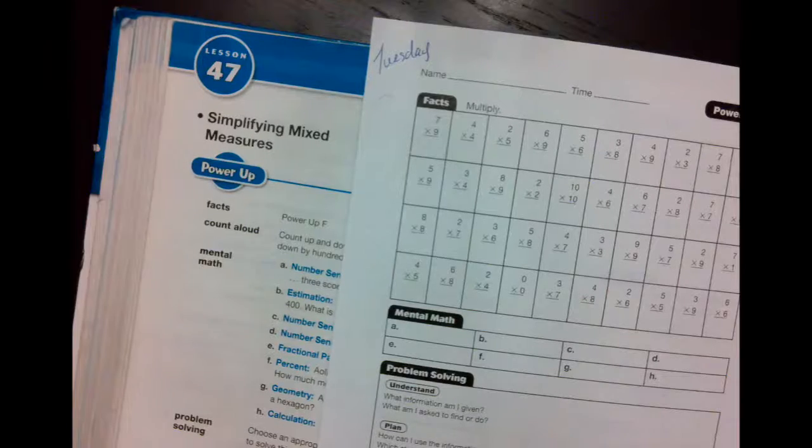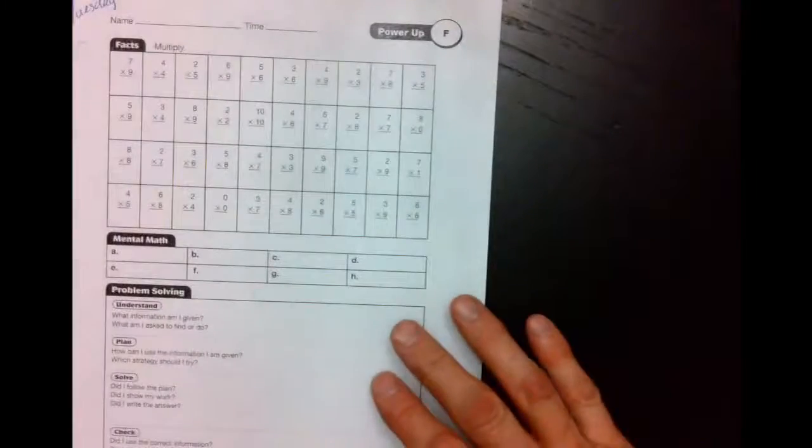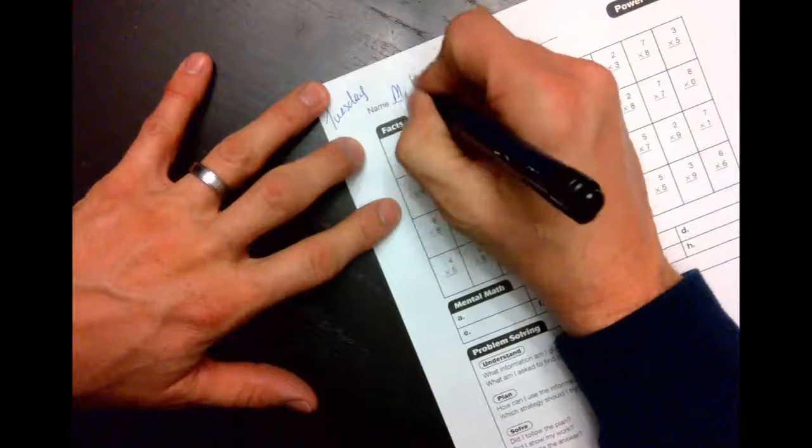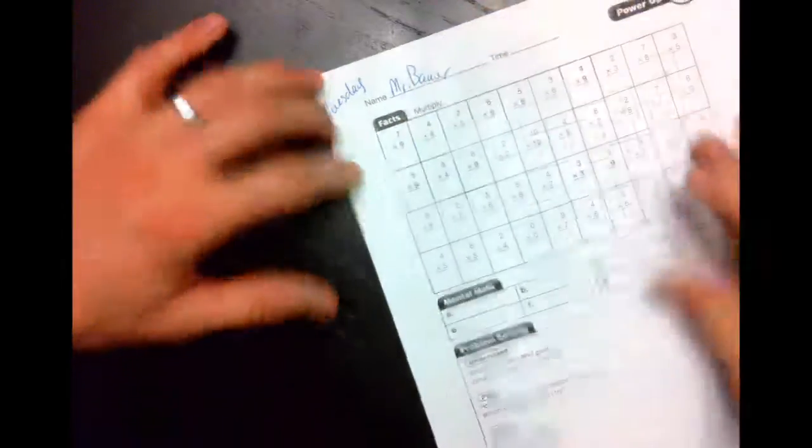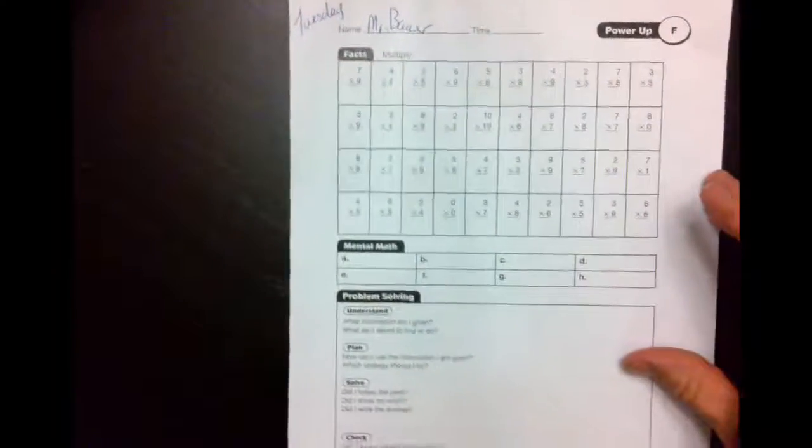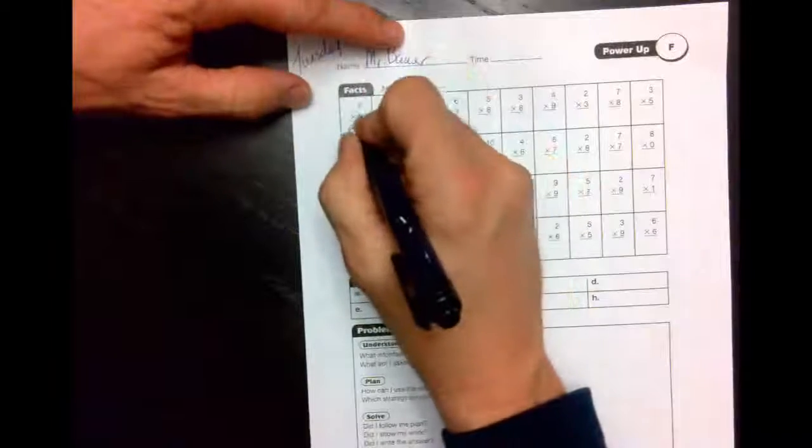Alright class, we're on lesson 47. It's Tuesday. We got Power Up F. Let's start with our name. Multiplying, let's go across. 7 times 9 is 63.